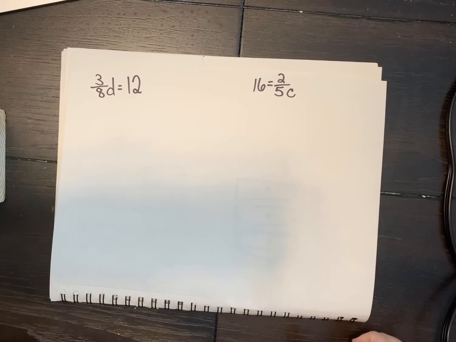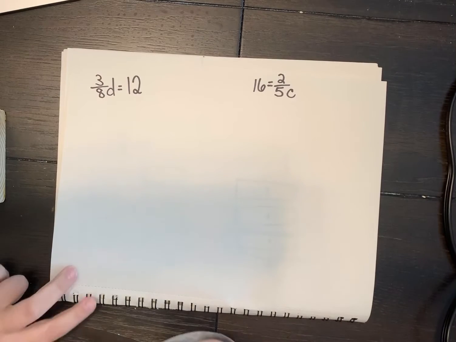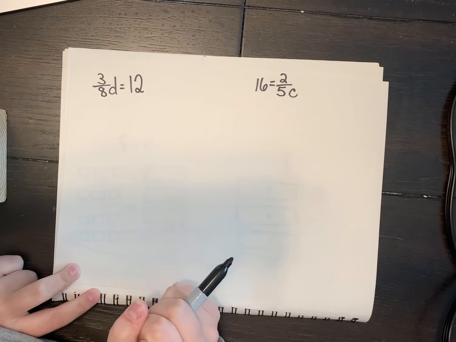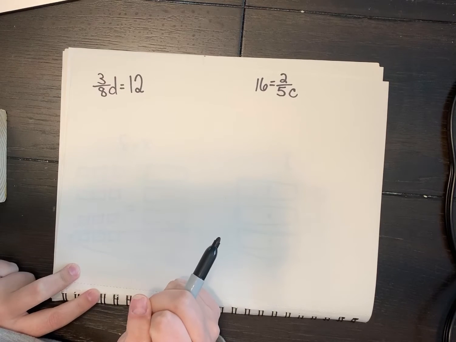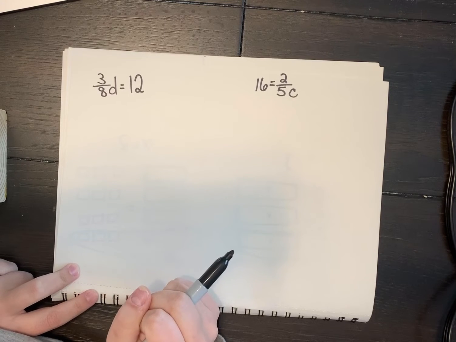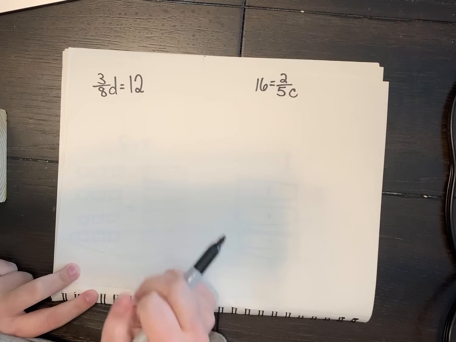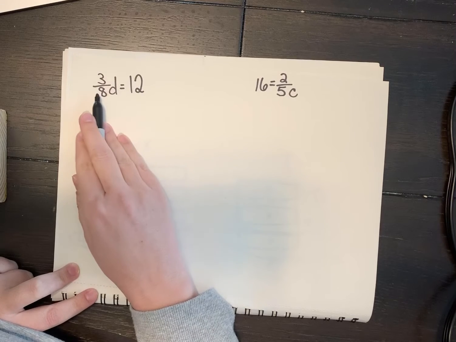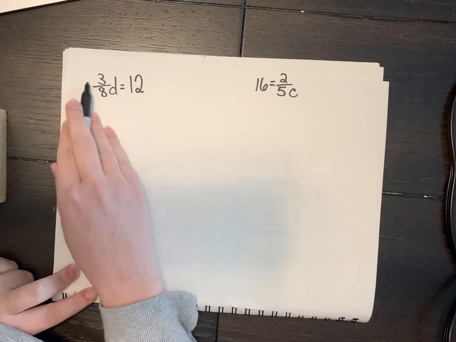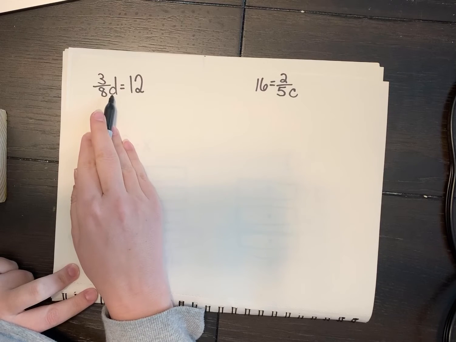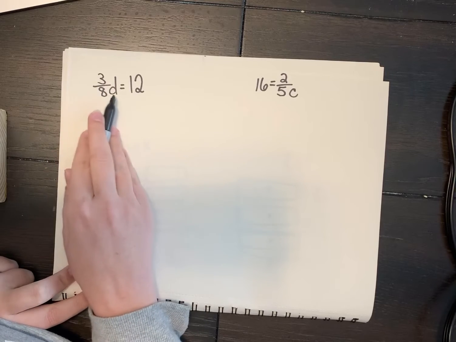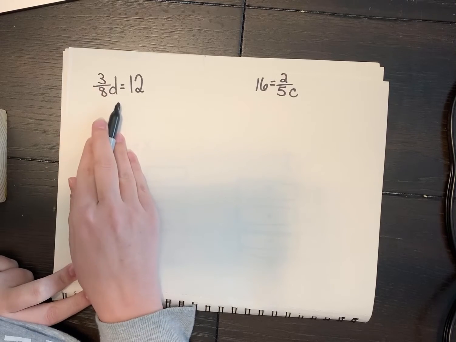Great. Today's lesson is about solving equations with fractions. Anytime we're solving for a variable, we want to get the variable to stand alone. When I say stand alone, I mean I want the variable to be on one side or the other of the equal sign without anything with it. These are called coefficients, but I want it to just stand all by itself. So figure out just what D equals. I don't want to know what 3/8 D equals. I just want to know what D equals.